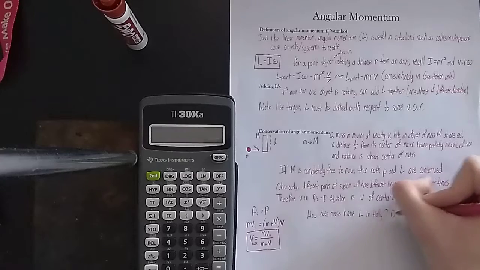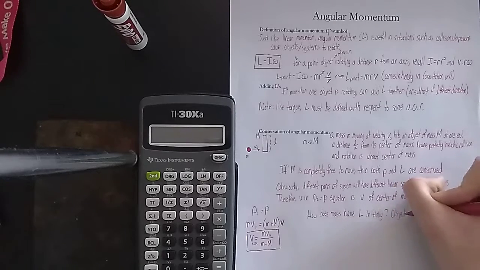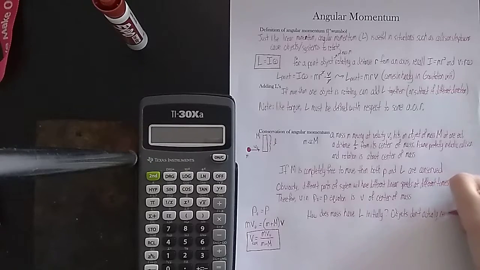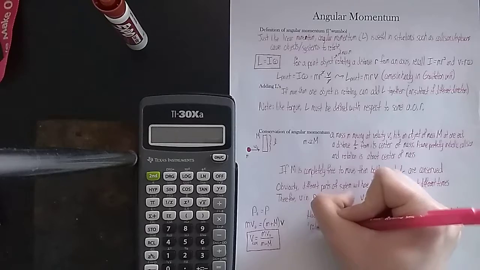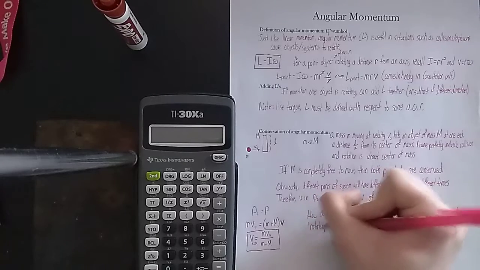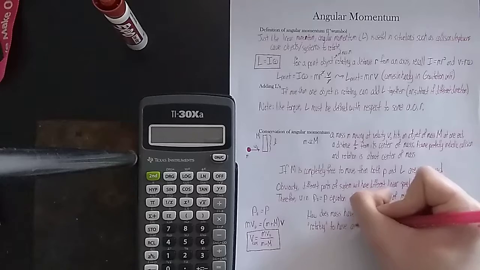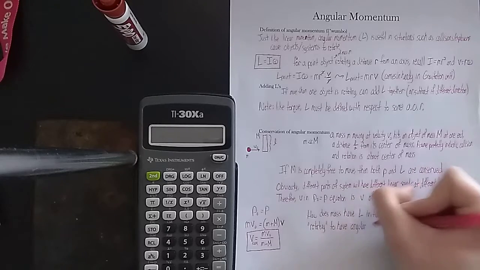Well, the answer is that objects don't actually need to be rotating to have angular momentum.